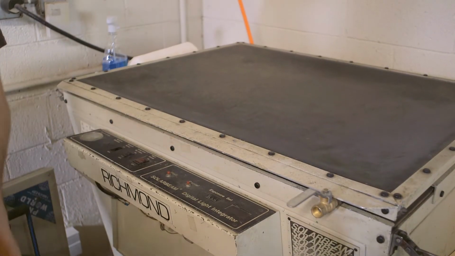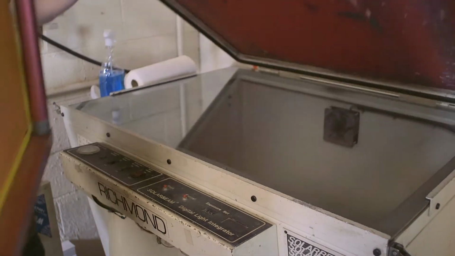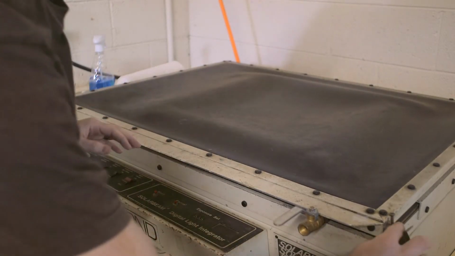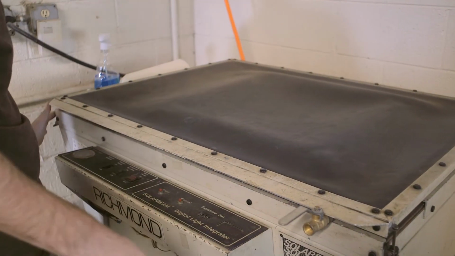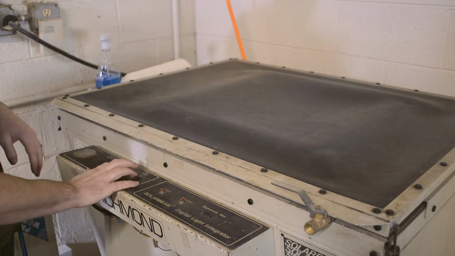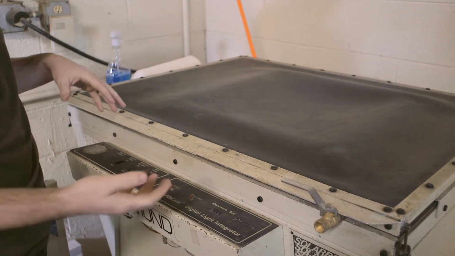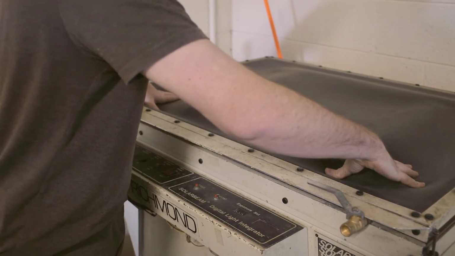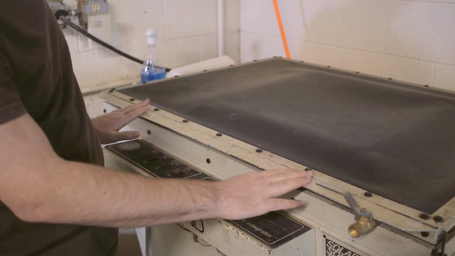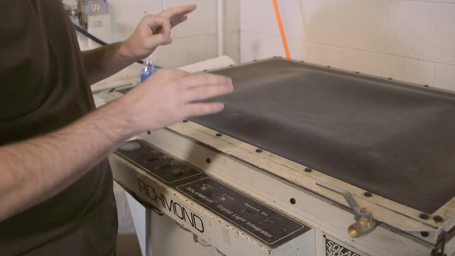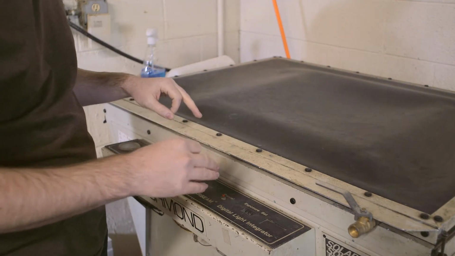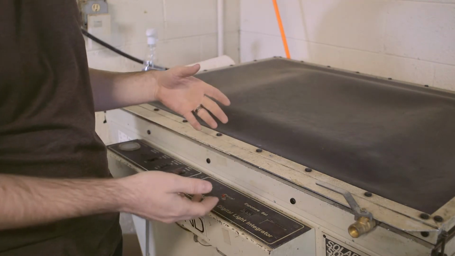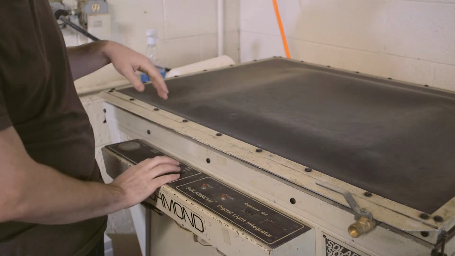So now that we have our artwork on our screen, we can take it into the exposure unit. And this is a vacuum light table. So I will clamp this down and shut off the air so that when I turn it on, not only will the light expose from the bottom, but it'll also suck this membrane down on top so that everything is perfectly flat. And perfectly flat is really important in screen printing, because if you get a bow in your film or your screen, you get a distortion of your artwork and things won't be in registration.